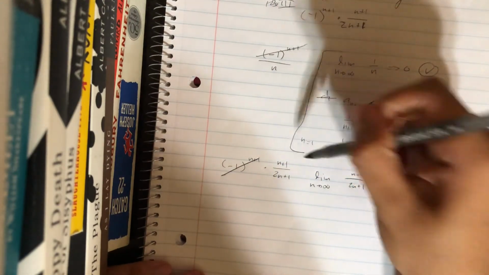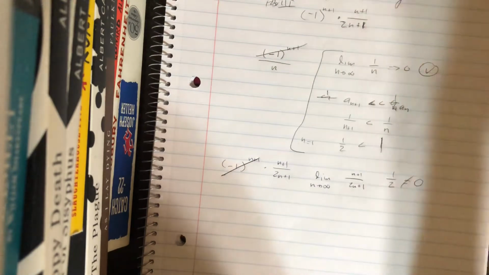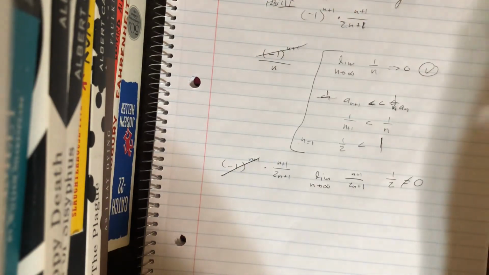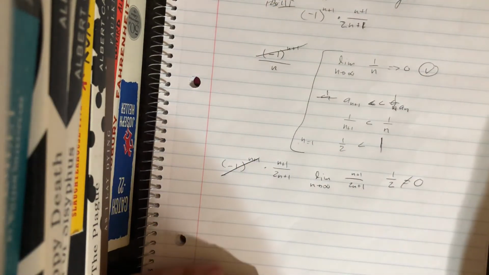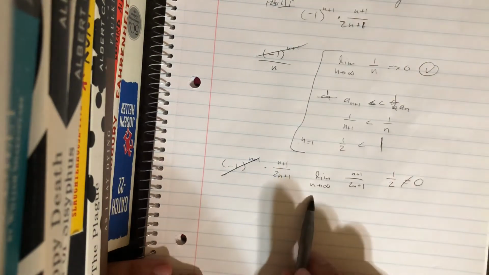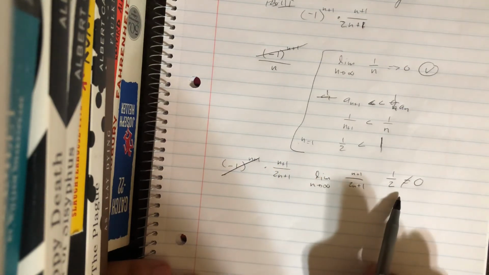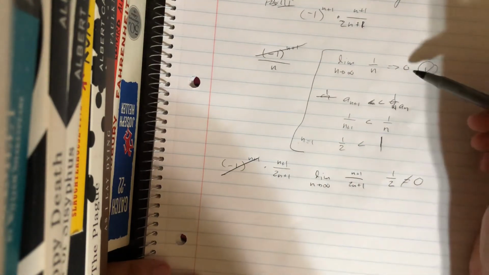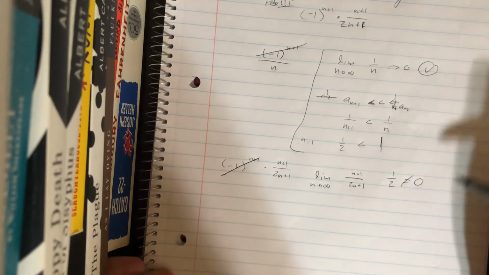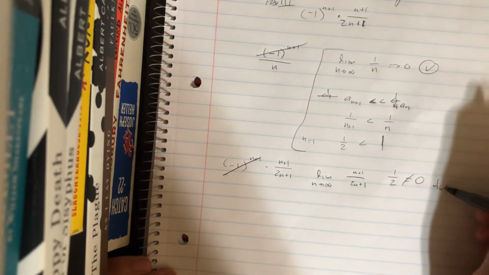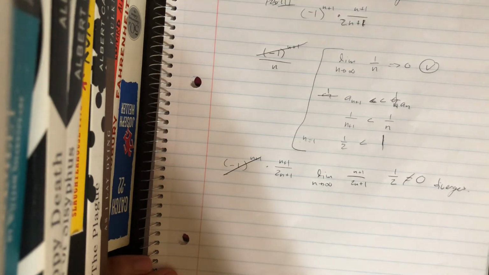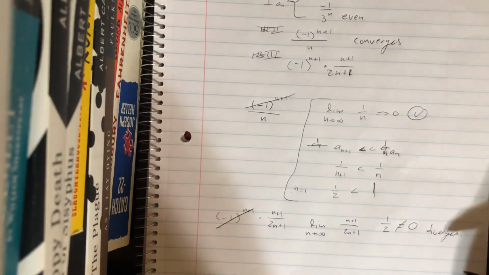Oh, what am I doing? No, look, sorry. You're taking the limit because you know it's an alternating series. Ignore everything I said about it being the nth term test for divergence. That was straight up wrong. You're taking the limit because it's one of the prerequisites up here. Because this is 1/2 and does not equal 0, you automatically know that 3 diverges.